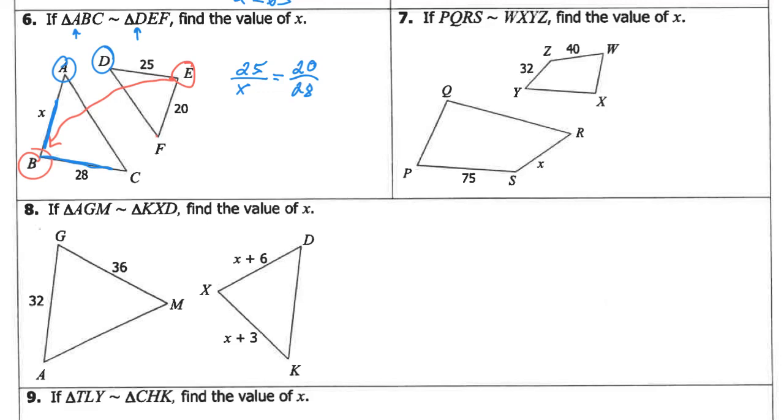The rest of these are very much the same again. When you get to 8, you're going to have a binomial. But other than that, it's exactly the same. Solving the proportion will just take you a little bit longer than number 6. So finish up the rest of those and get them turned in.